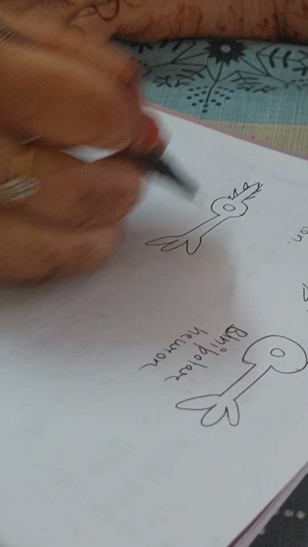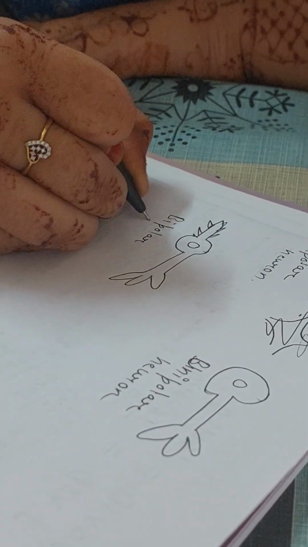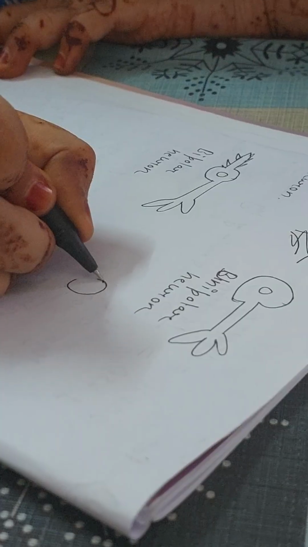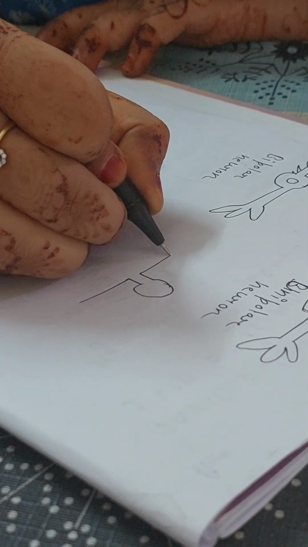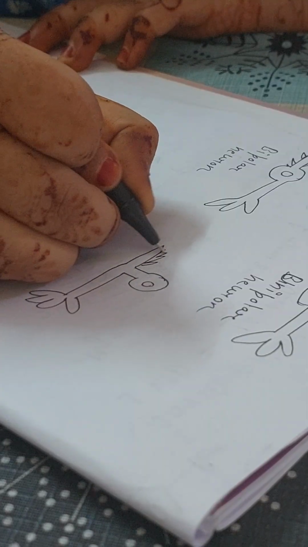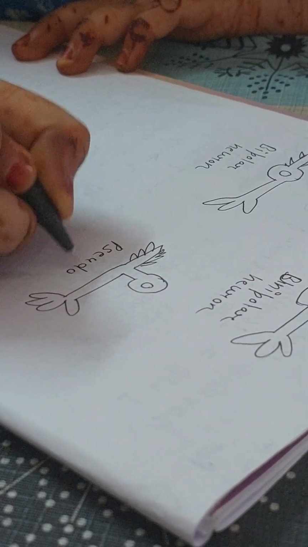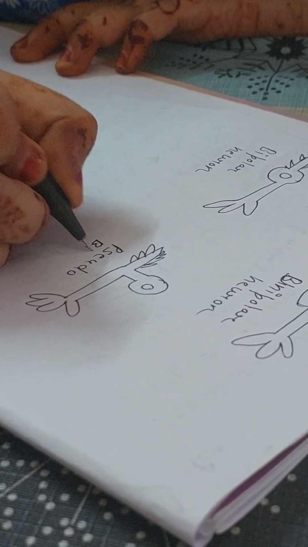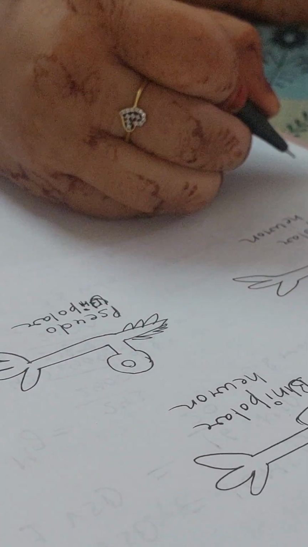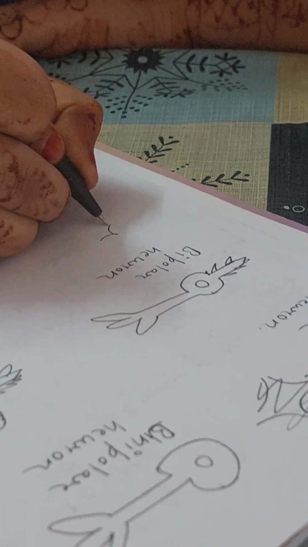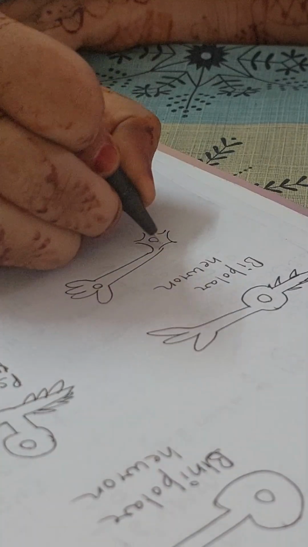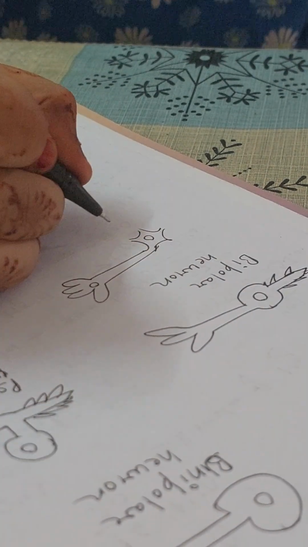Then the next is pseudo unipolar, and the last one is multipolar.